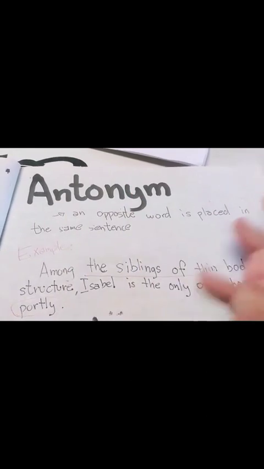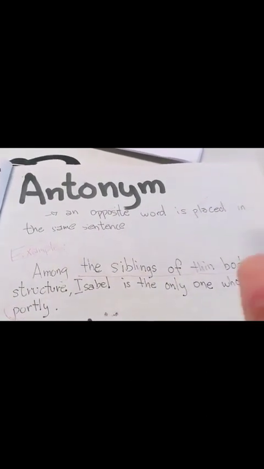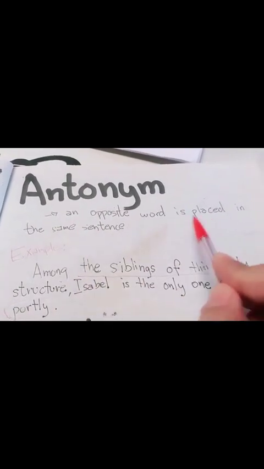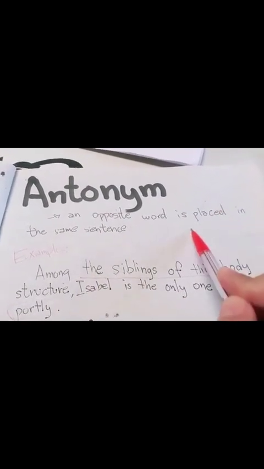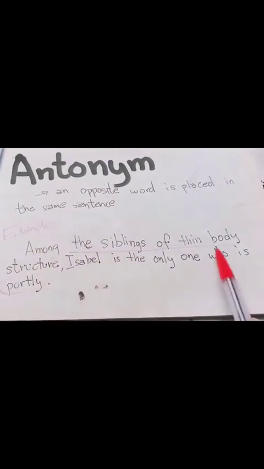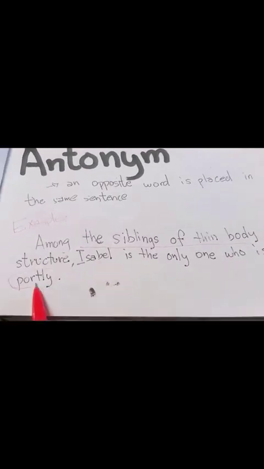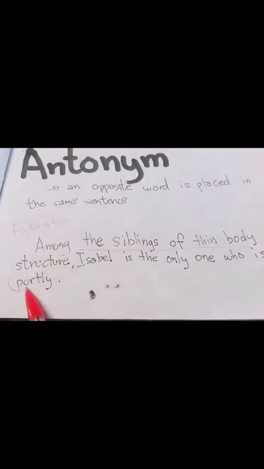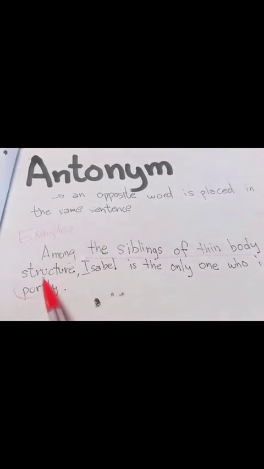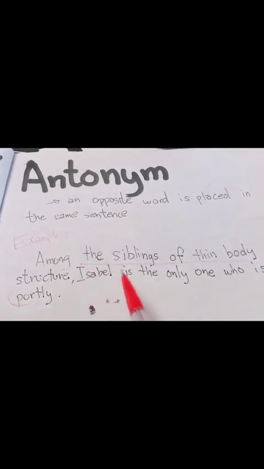Next is what we call antonym. So, a while ago, we talked about synonym that uses similar word. But this time, this context clue uses opposite word and it is also placed in the same sentence. So an example, among the siblings of thin body structure, Isabel is the only one who is portly. So the unfamiliar word here is portly, but we can actually get the meaning of portly by trying to understand the clues used in the sentence.